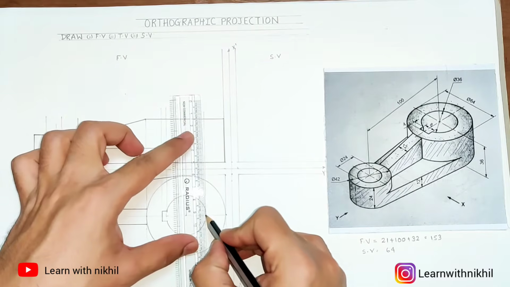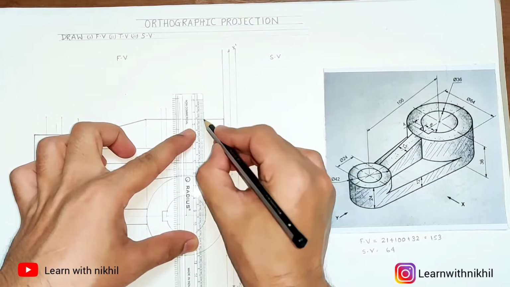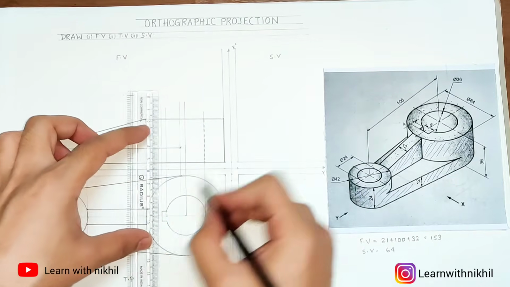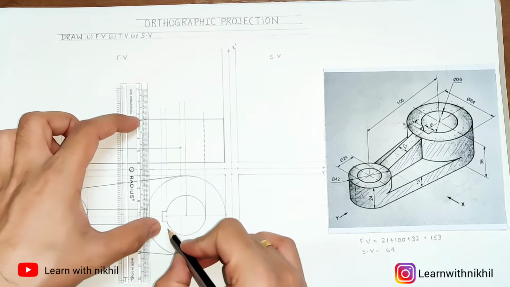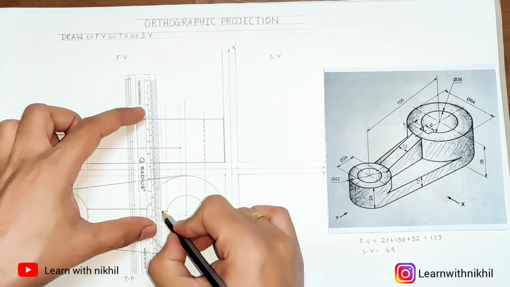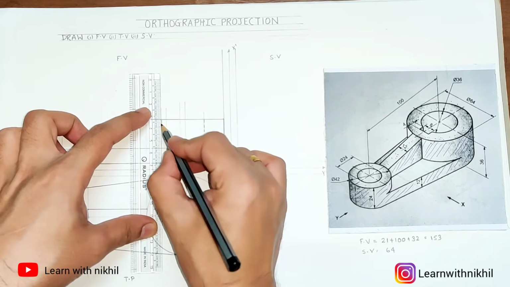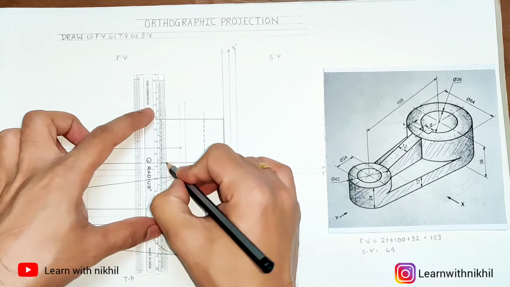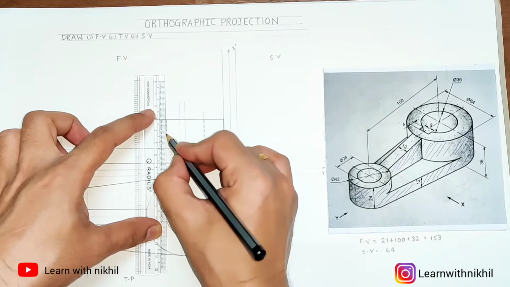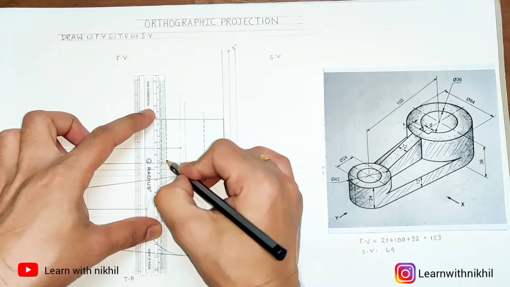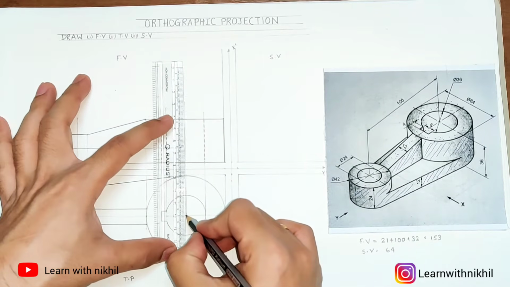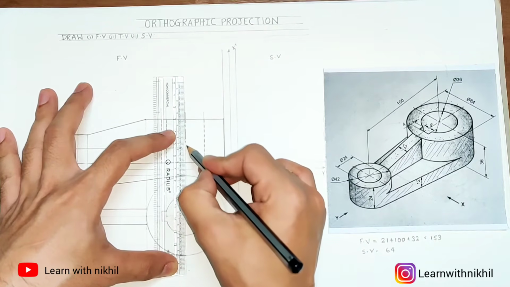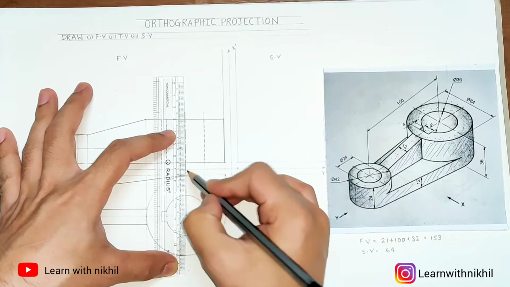Now drawing of these hidden lines or the hidden circles. We will draw these dotted lines as the inner circle is hidden in the front view. Also this notch is hidden in the front view. So we will draw the dotted lines on its projection. Dotted lines resemble hidden views, as it is not visible in the front view. So we are drawing dotted lines. Also the center line of the circle is drawn as big gap, small dash, gap, big line.